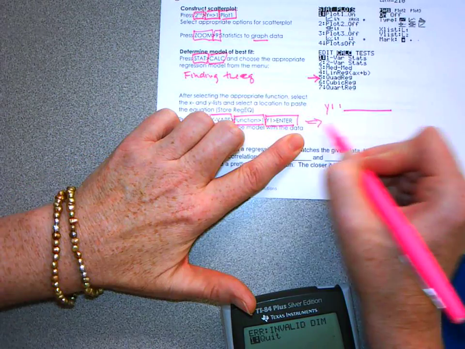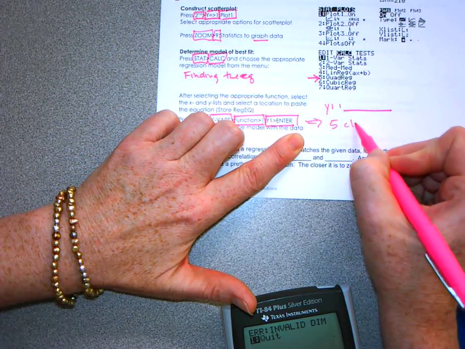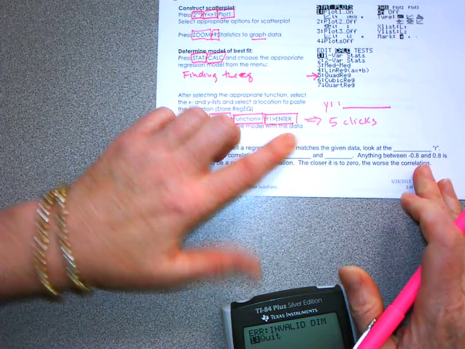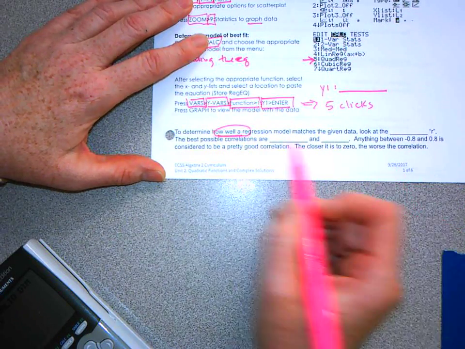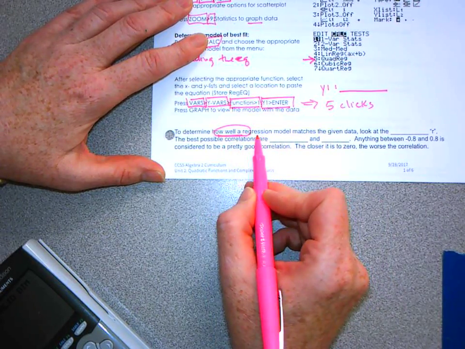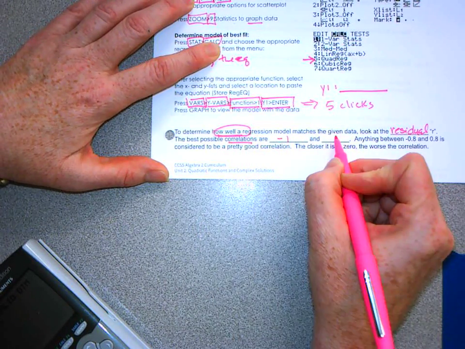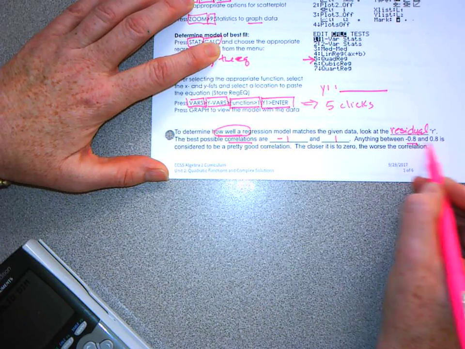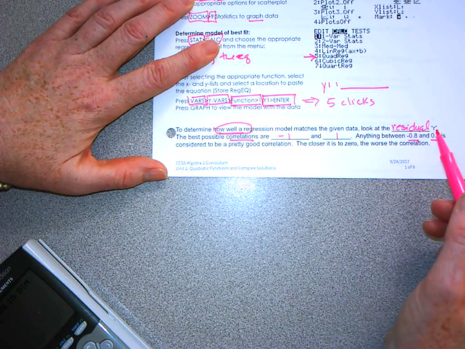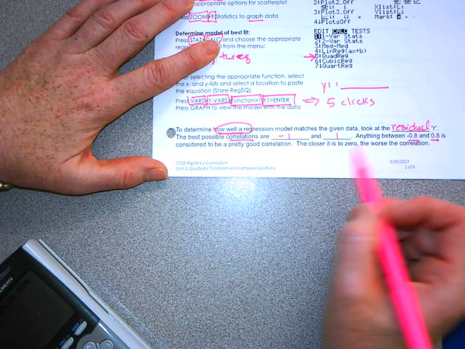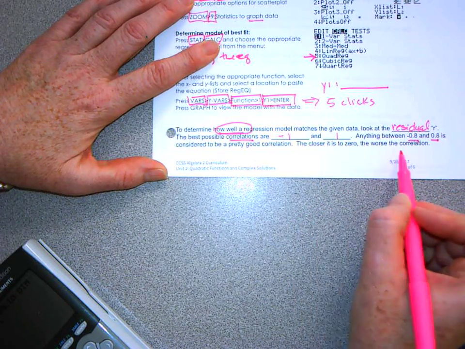This is 5 clicks. Okay? All right. Because we said we need a linear function or a quadratic function, to determine how well it fits the data, the best correlations are -1 and +1. Negative 0.8 is considered to be a pretty good correlation. The closer it's to 0, the worse.